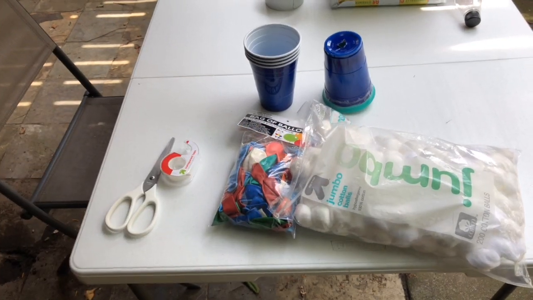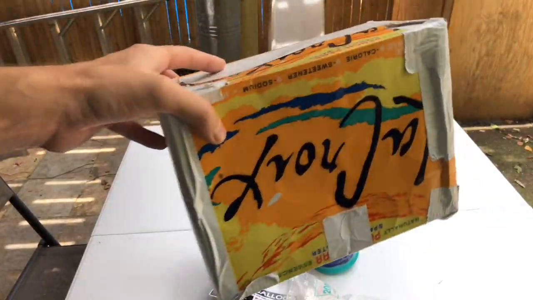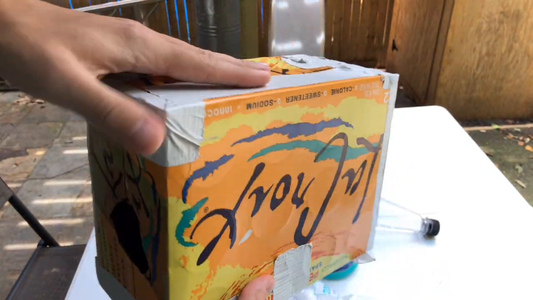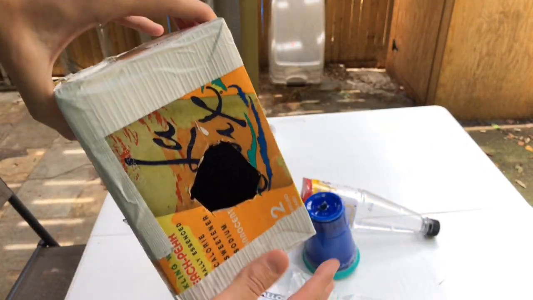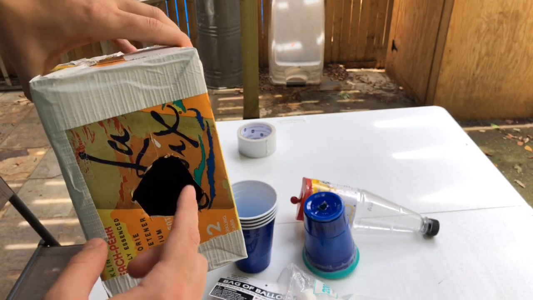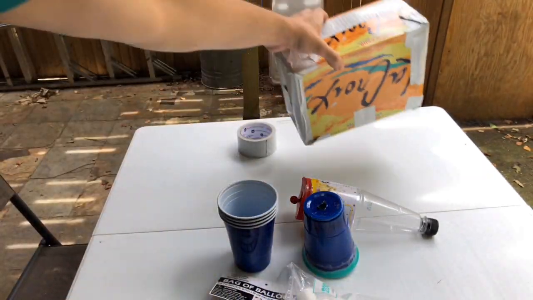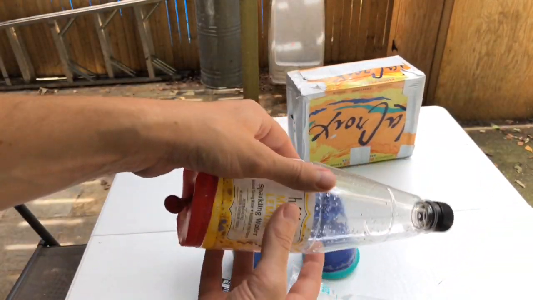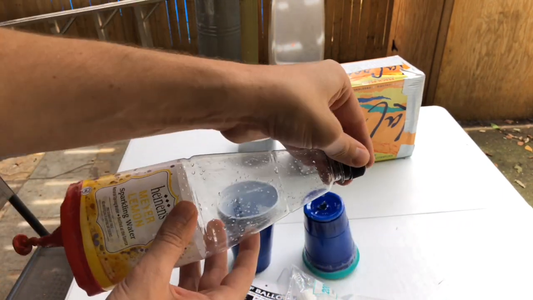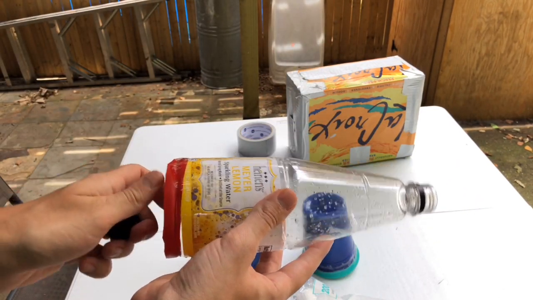Now, if you want to do an extra challenge, you're probably going to want to get a box. And what you would do is you would tape the box all around so that there are no openings at all, no place for the air to get out, except for a hole that you make in one side. And this is the only place that your air can get out. Everything else is sealed up. Or you could use a bottle, like a 20-ounce bottle or a 1-liter bottle, and you just take the cap off. And this will work as a cannon as well.